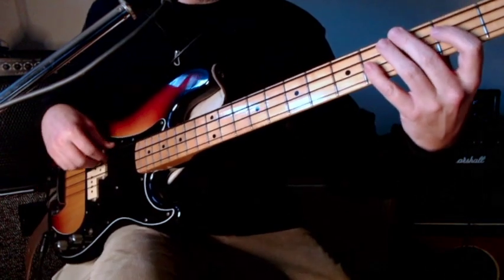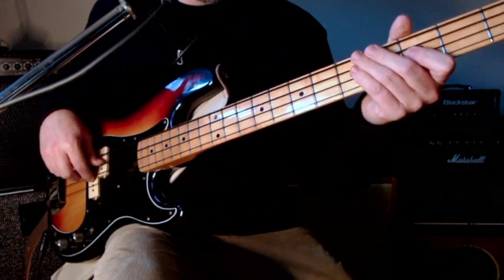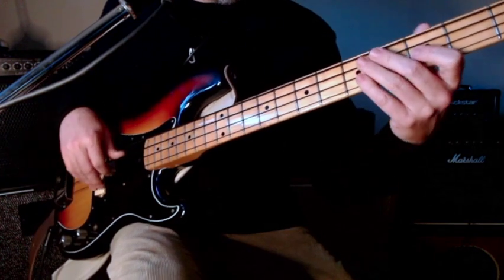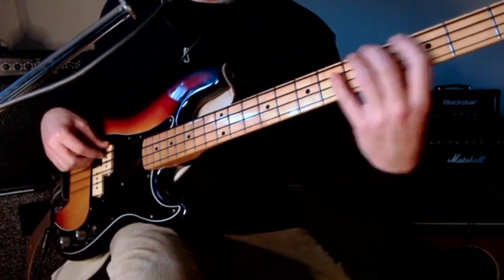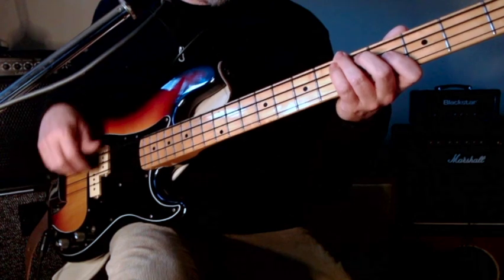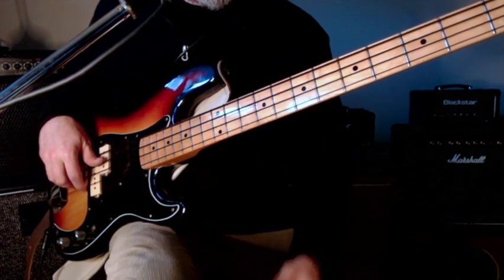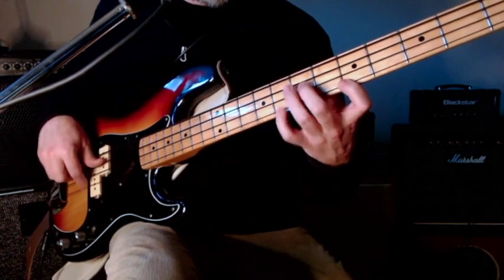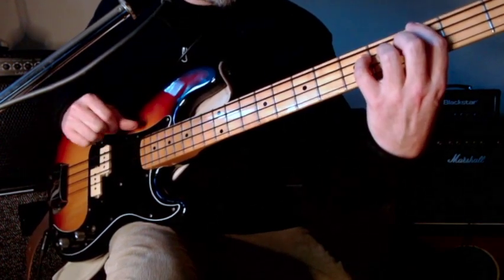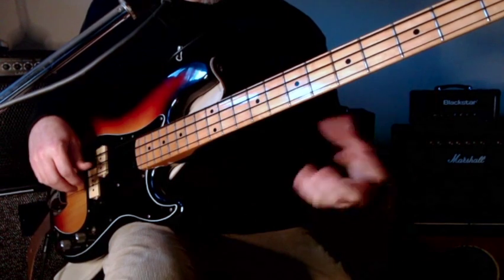Let's go off the 9th here. If this is the 6th, then this could be the Locrian mode, the relative Locrian mode. So I get a 9, 11, 13. I can start bringing in some of those tones, some of those upper structures, if you will.